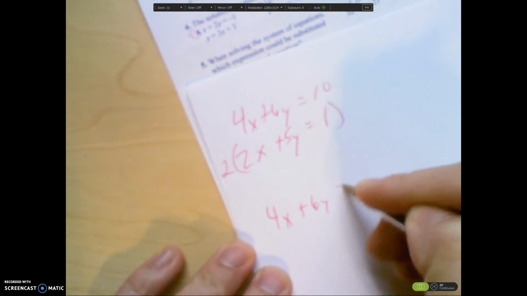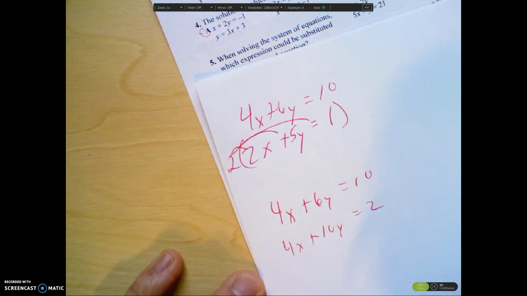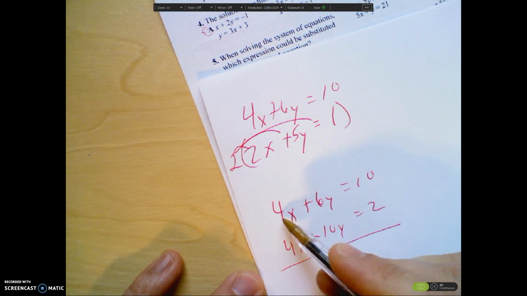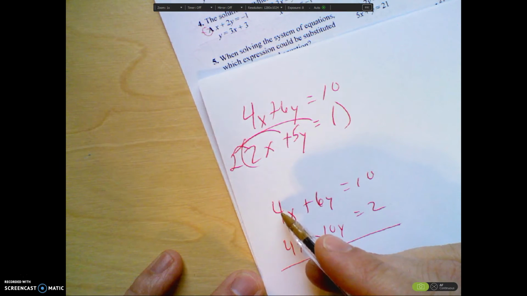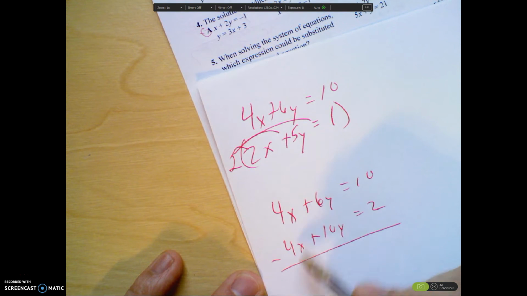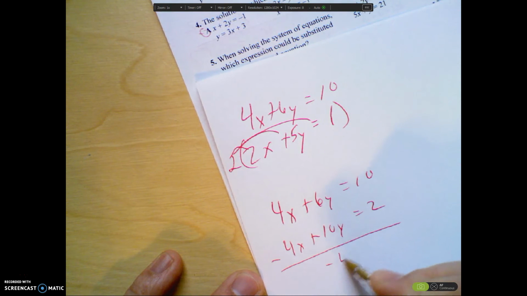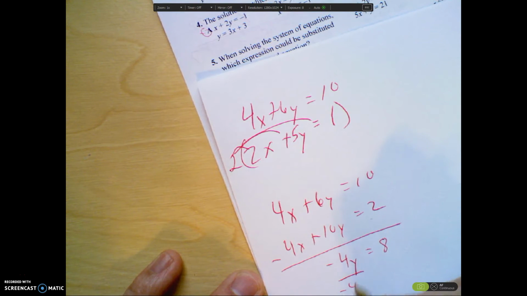All right, so that is what I'm going to do first. I'm going to rewrite the top one, and then I'm going to distribute, and that gives me 4x plus 10y equals 2. I'm looking here again. My x values both are 4, and they're both positive, so they have the same sign. So I'm going to subtract, and 4x minus 4x is 0. 6y minus 10y is negative 4y, and 10 minus 2 is 8. So when I divide by negative 4, I get y equals negative 2.